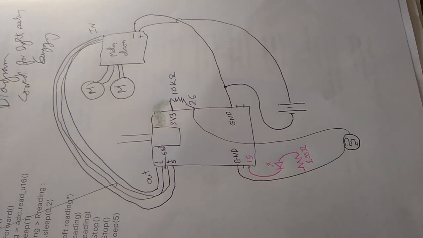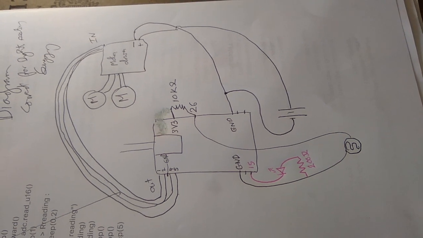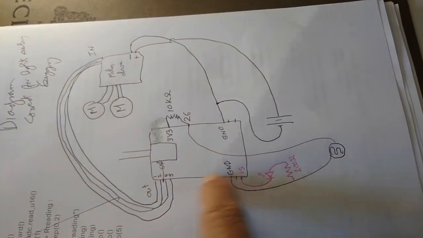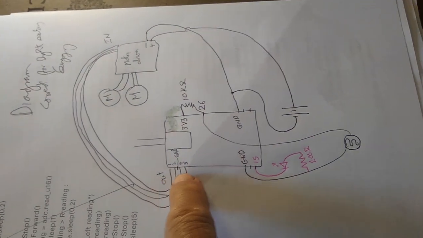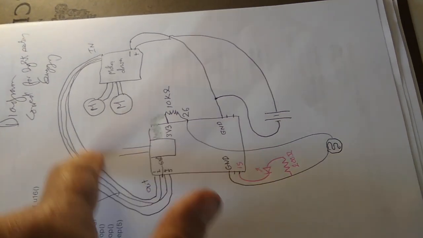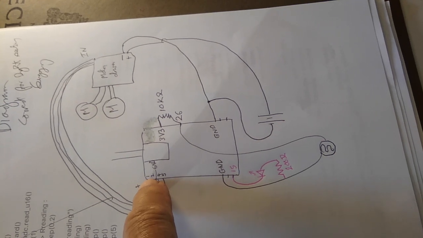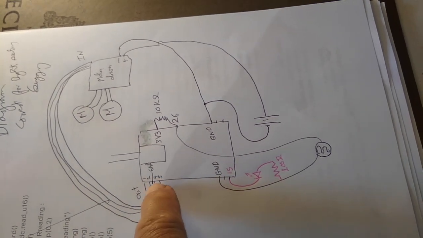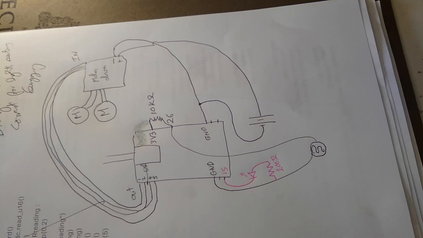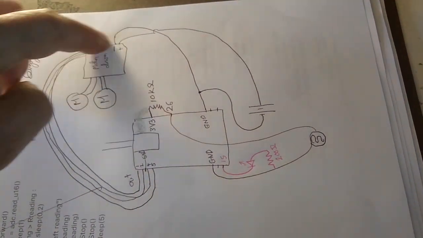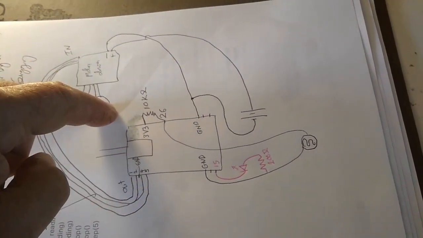Here is a diagram, a circuit diagram. We have our Pico. Pins 1 and 2 go out to one motor, 3 is a ground, 4 and 5 go to the other motor. They go via the motor driver to the 2 motors.